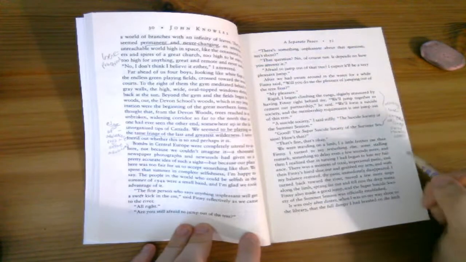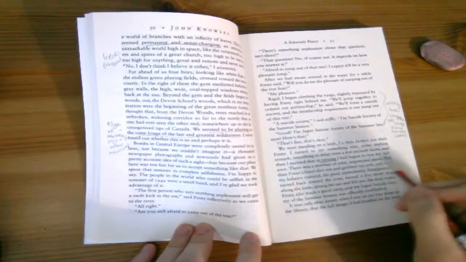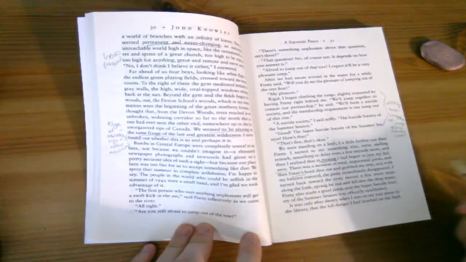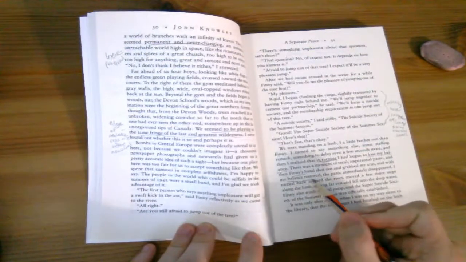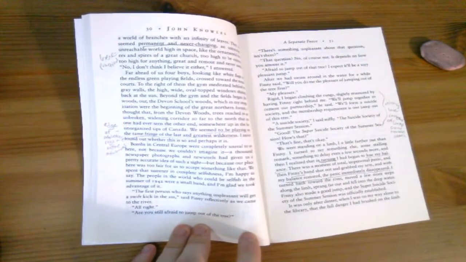And this probably represents something. He turned, lost his balance, and then Finney saved him. And once the balance was restored, the panic immediately disappeared. There's probably a bit of symbolism that will come later in that.